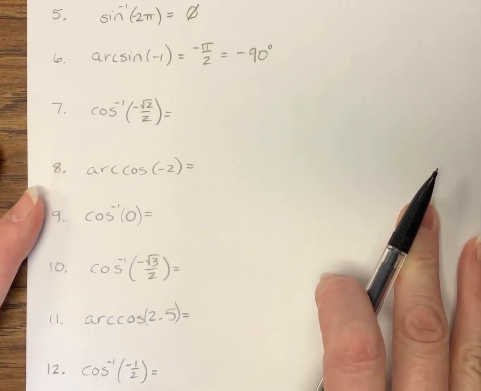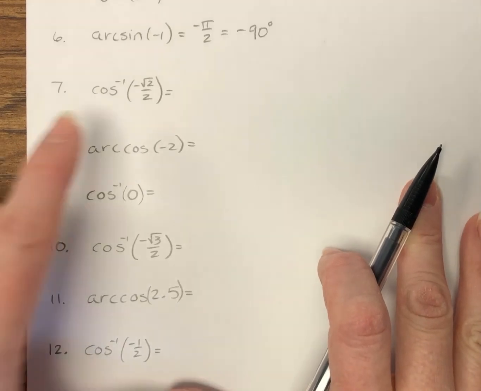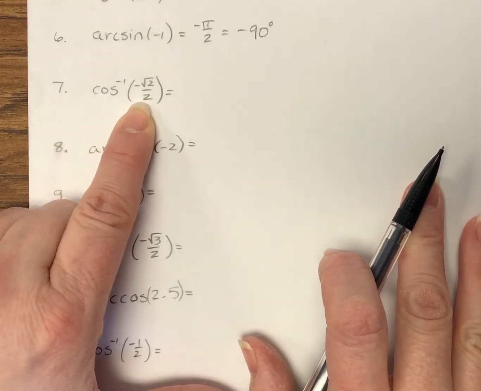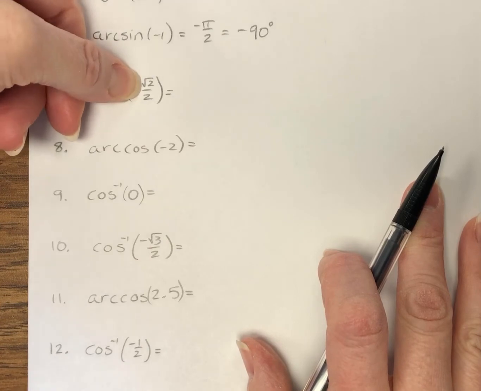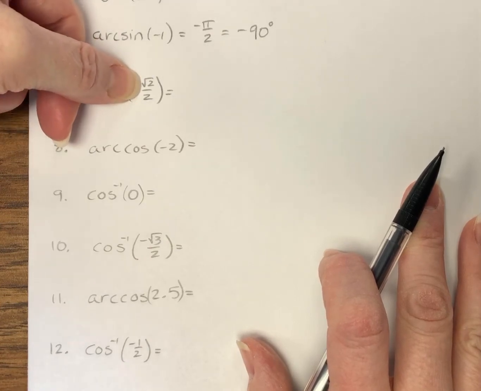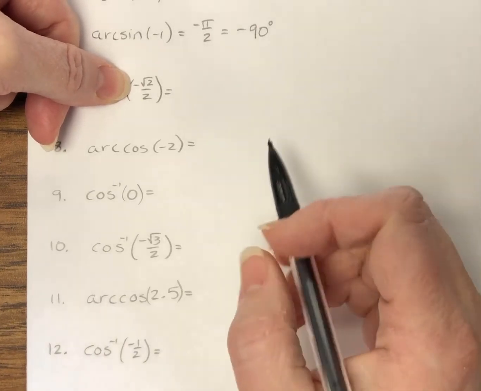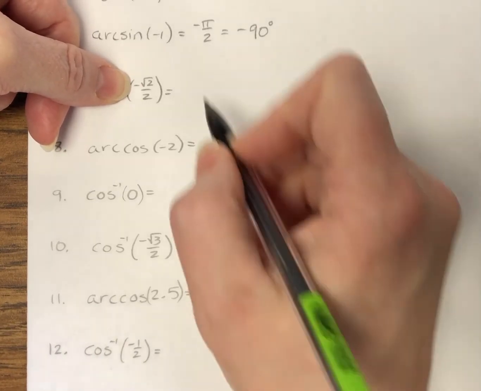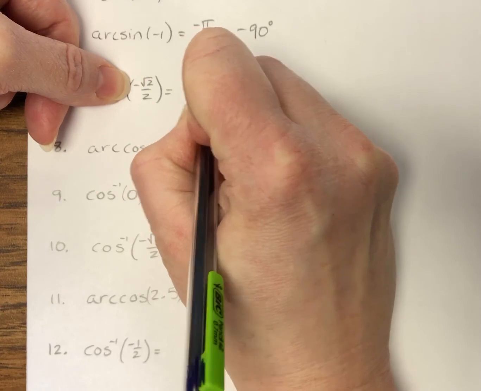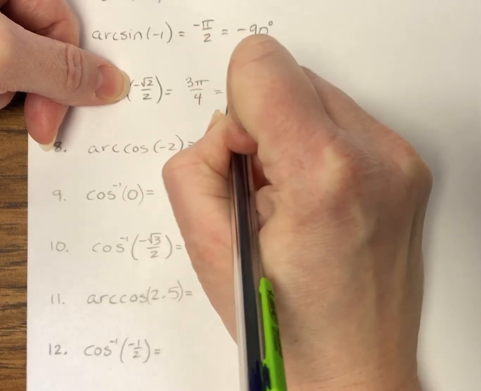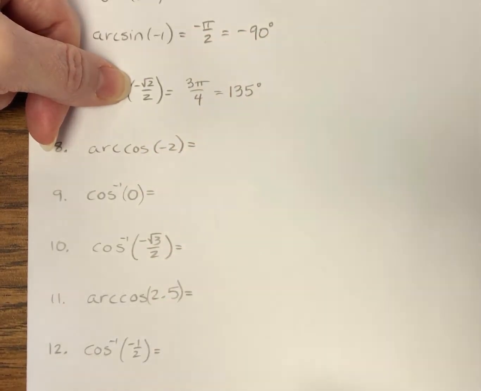So here are some cosine problems. Where is the cosine negative square root of 2/2? So I start, where is cosine square root of 2/2? 45 degrees or pi/4. But it's negative, so that puts us in quadrant 2. So this is going to be 3 pi/4 or 135 degrees.